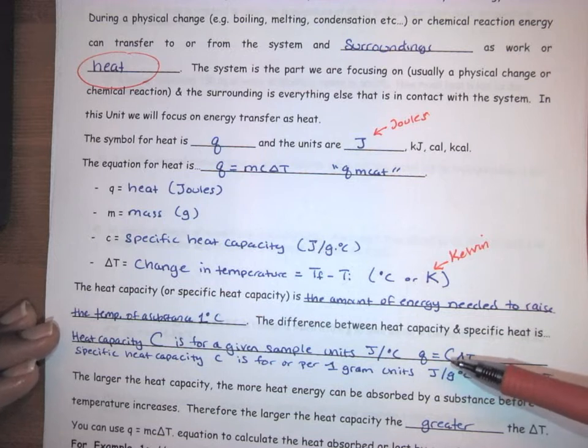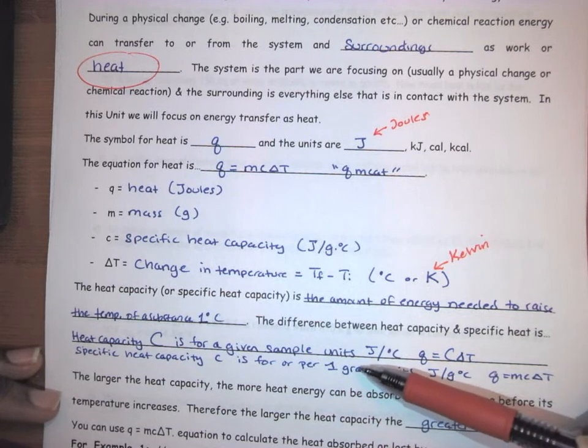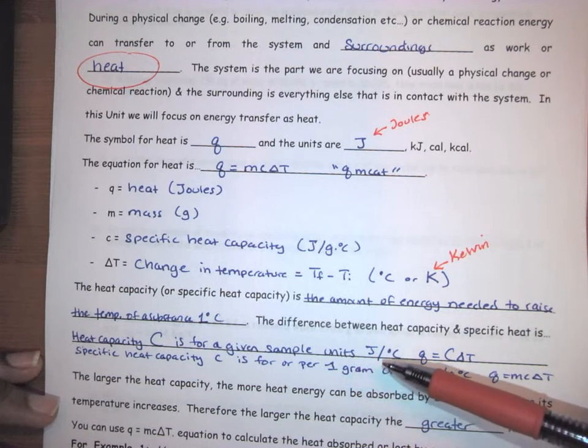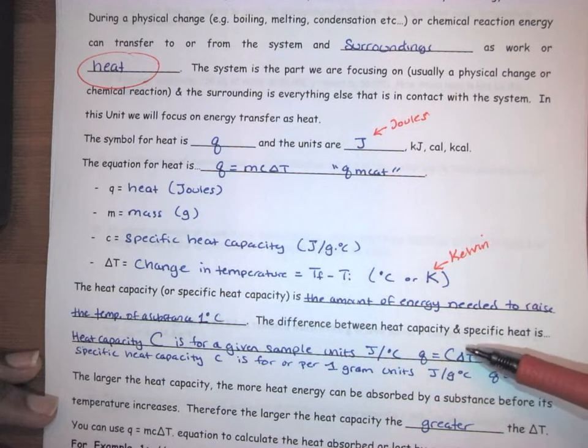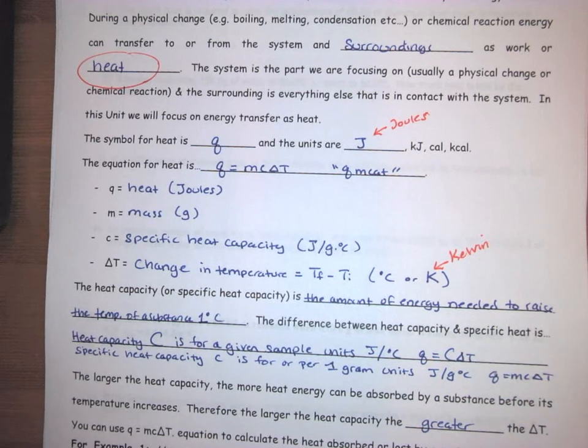The difference is that the heat capacity is for a given sample, so its units are joules per degree Celsius. And the equation for heat then would be Q equals heat capacity, which is given a capital C symbol, times ΔT. On the other hand, specific heat capacity uses a lowercase c, and it's per 1 gram, and the units are joules per gram degree Celsius. And the equation is Q equals mcΔT.